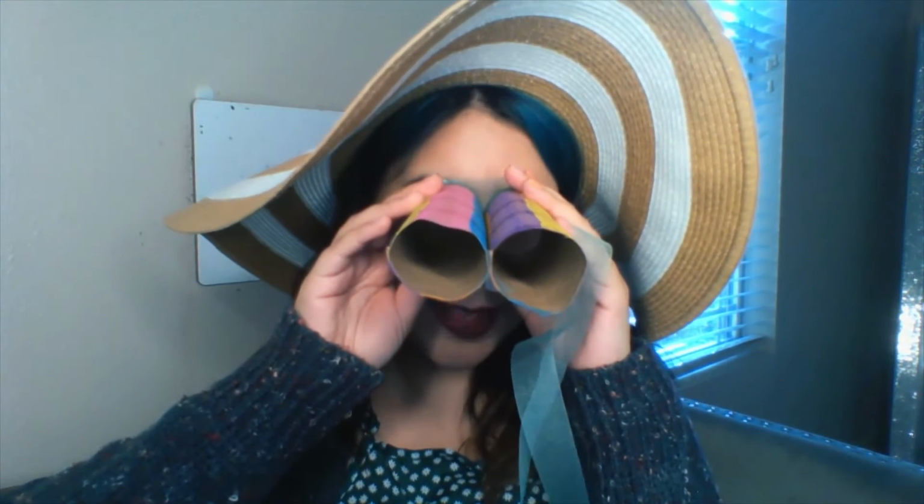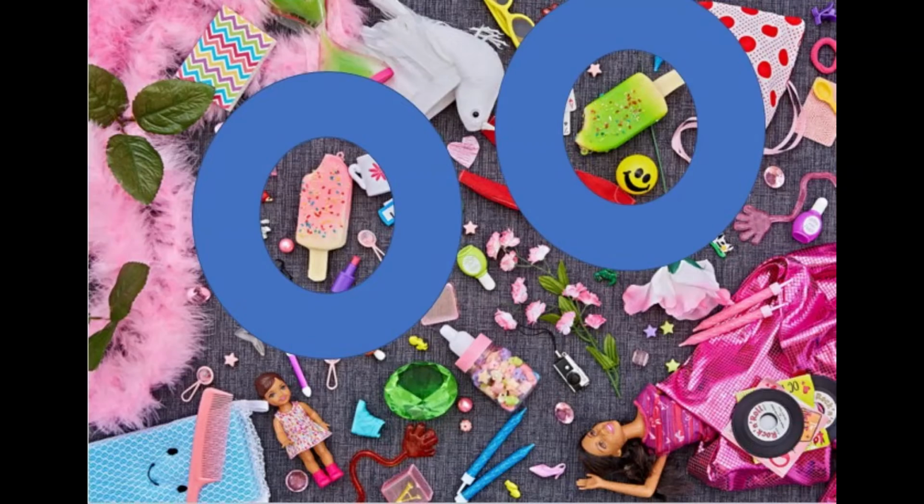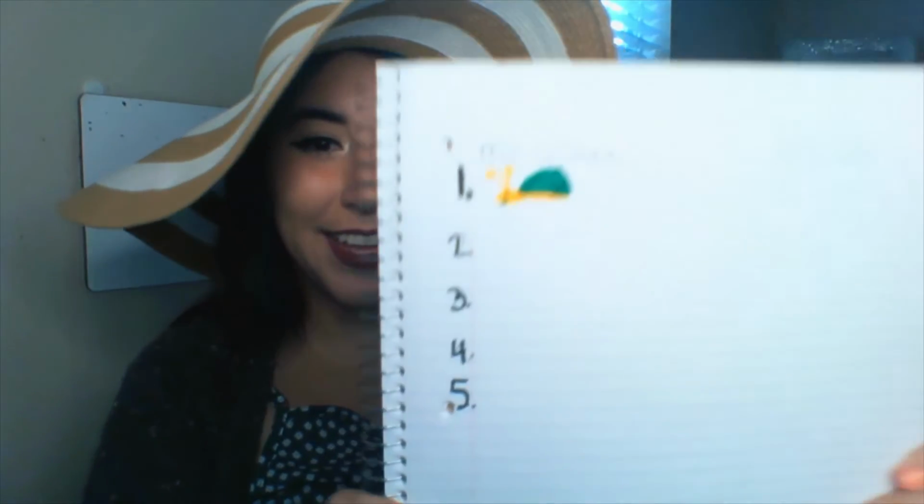Yep, there's 2 of them. So if you saw one, that's great. If you saw both, even better. Yep, they were popsicles. Yum. How fun! Our second observation was popsicles. Let's draw our popsicles together.